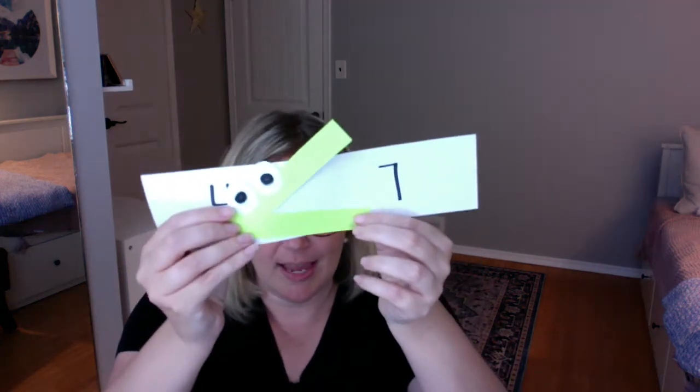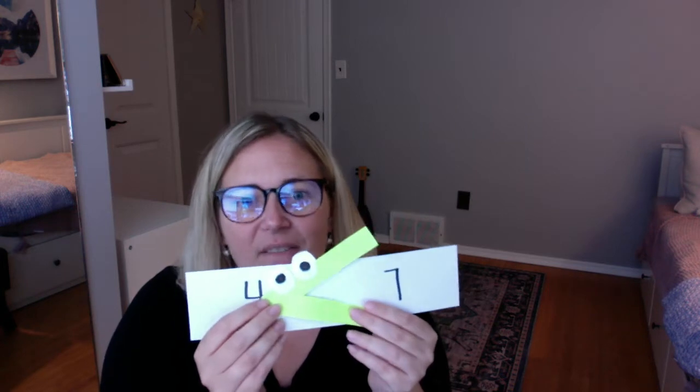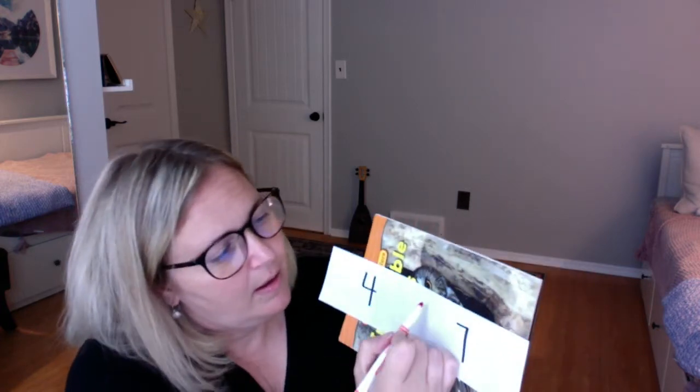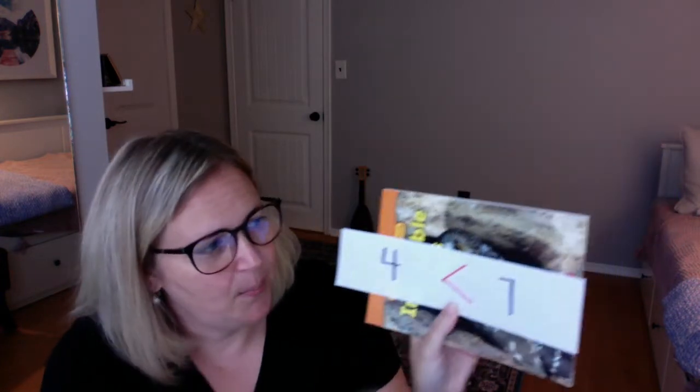Sorry, friends, I dropped my gator. There we go. When we use the greater gator, we make sure his mouth is open towards the biggest number. He wants to eat the 7 because it's greater. Now, if we didn't have a greater gator with us, we can draw a greater gator on our paper. Let's review how to do that. Do it in red so you can see it. His mouth is open to the bigger number. See, he's eating the bigger number.